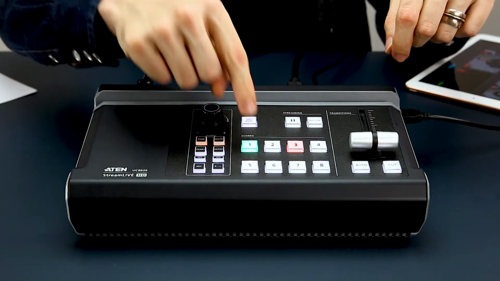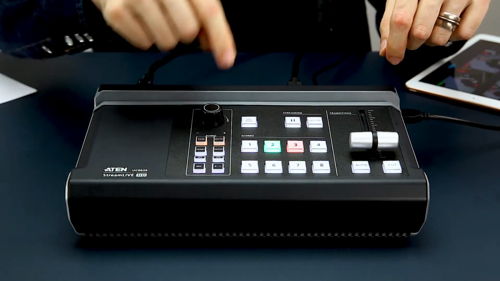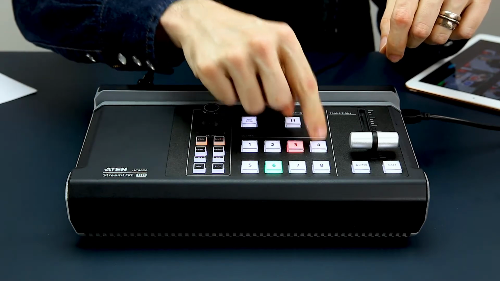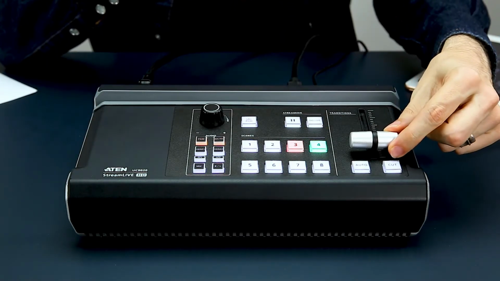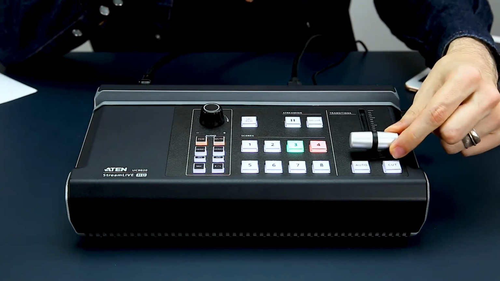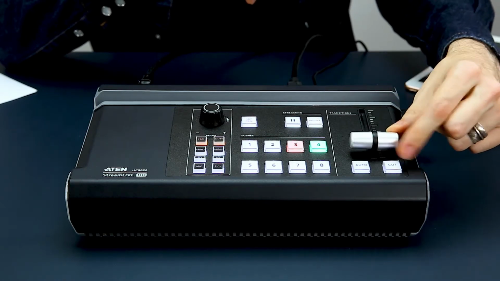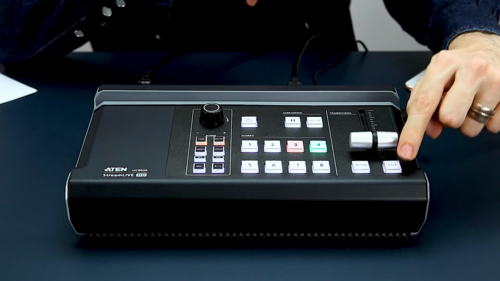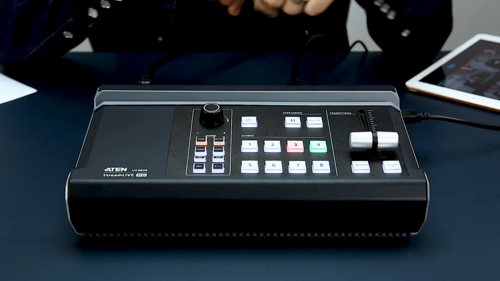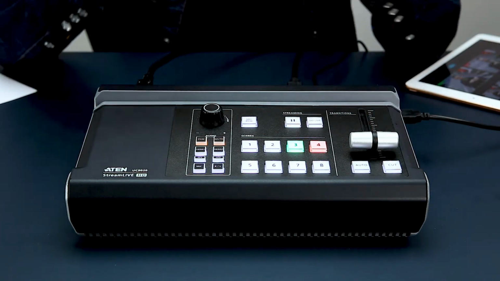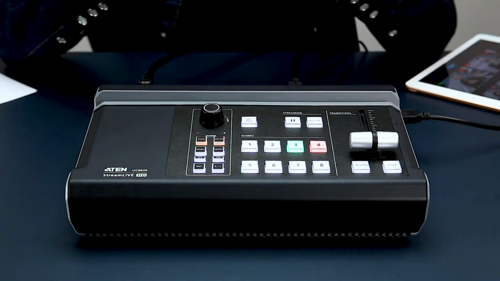Here, you have your scene transition buttons. They light up so you can tell what's your preview and what's your program. Over here, you can transition scenes as well. Here you can do a hard cut between scenes. Here's your auto button for transitions between scenes. That could be 2 to 3 seconds depending on how you program it.